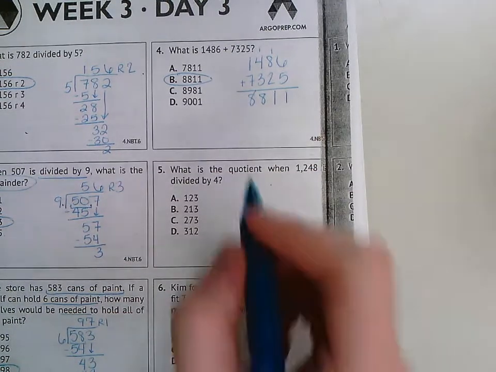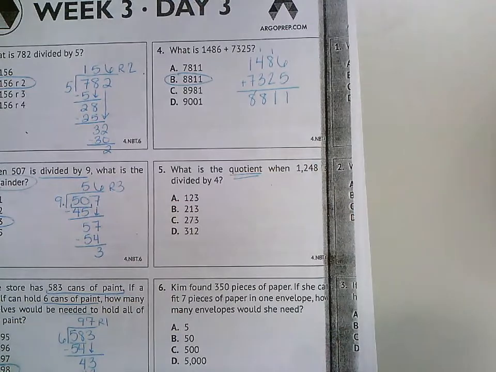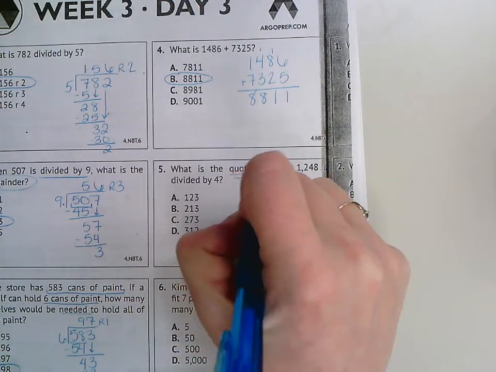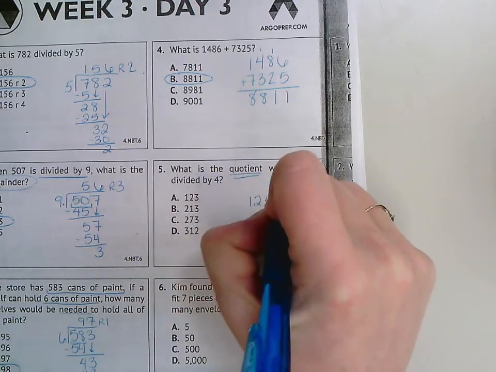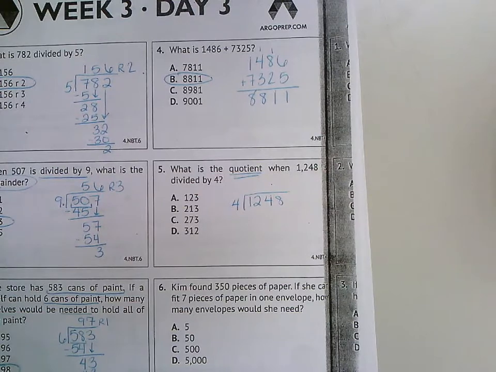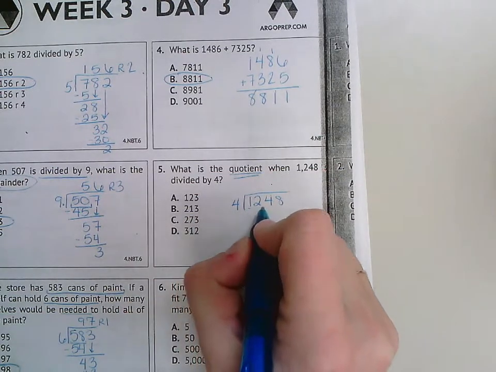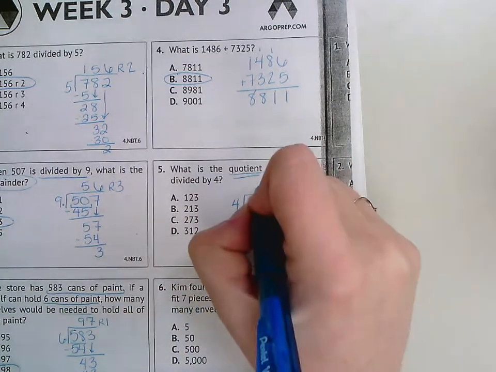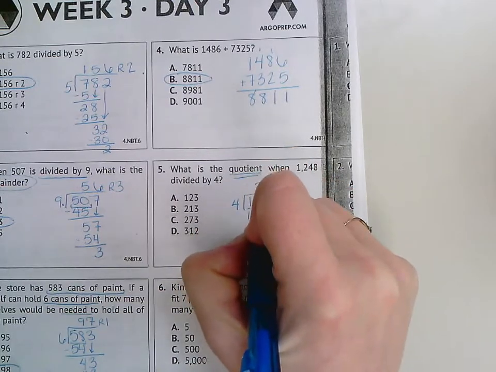Number 5, what is the quotient? Quotient means to divide, just like product is multiply. Quotient is divide. So we're going to set up 1,248 divided by 4. 4 can't go into 1, so let's look at 12. 4 goes into 12 3 times, which is 12.